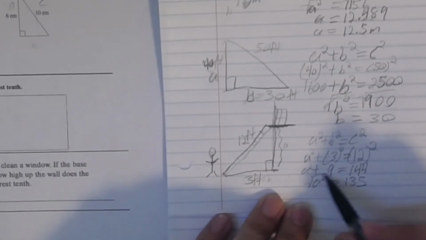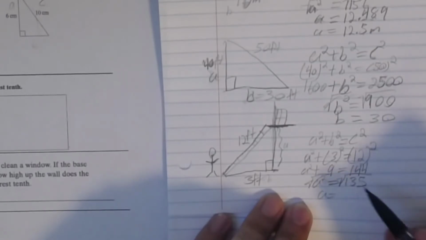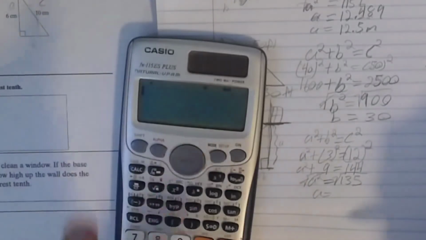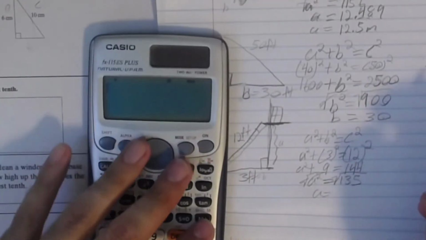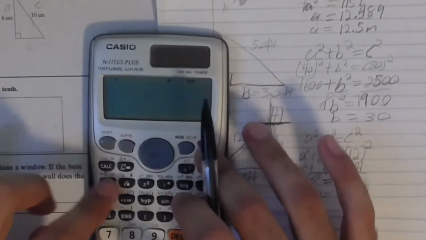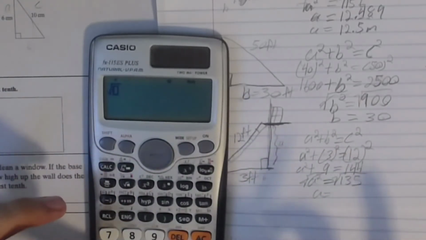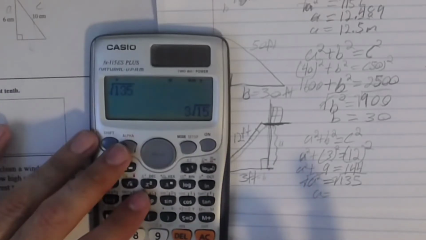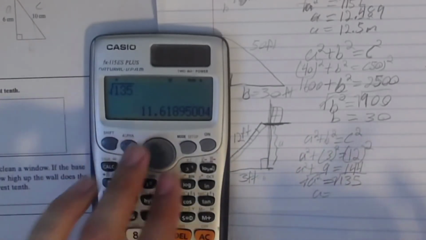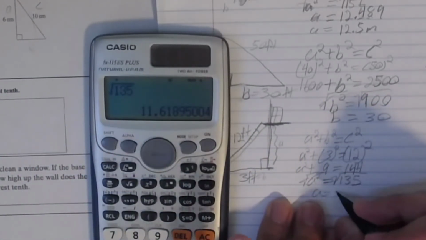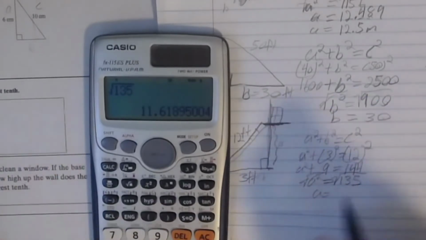So we square root both sides. I do not know what this is, but it's going to be very close to 12. It's going to be like 11.5 or something like that. Okay, 11.6. We round to the nearest tenth because that's what it says.